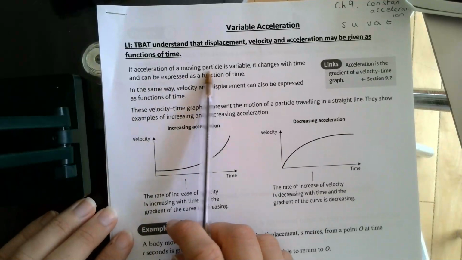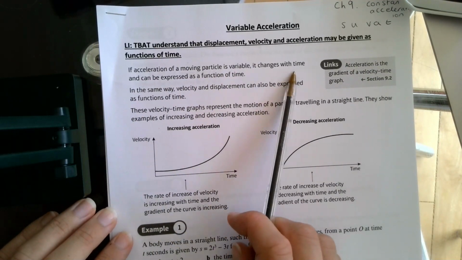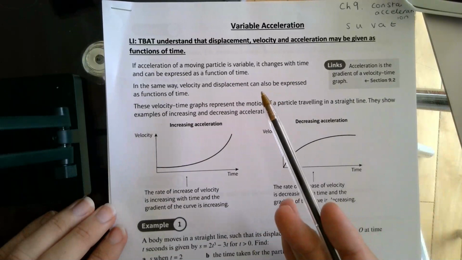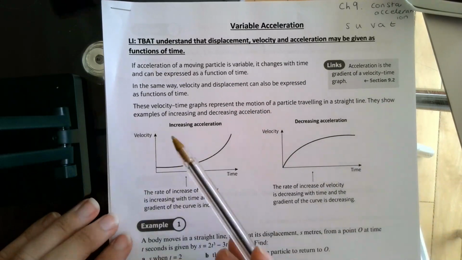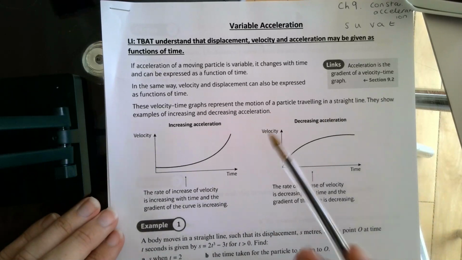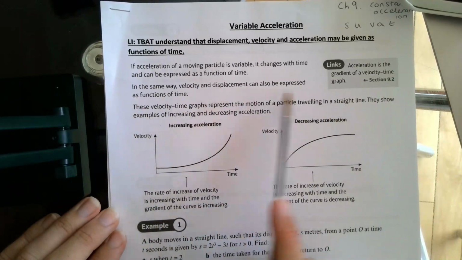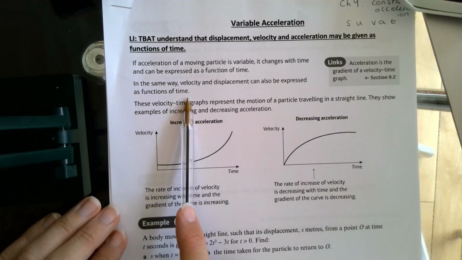And if the acceleration of a moving particle is varying, it changes with time. So at time is 0 seconds, the acceleration might be one value, but then a few seconds later, the acceleration might have changed to a different value. And in the same way, velocity and displacement can also be expressed as functions of time.